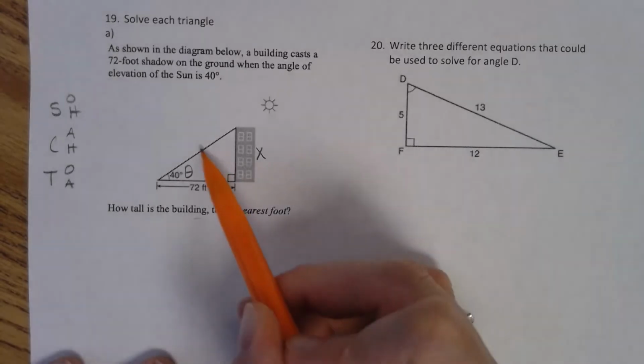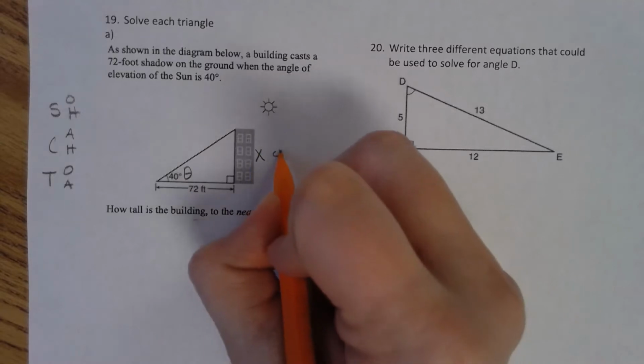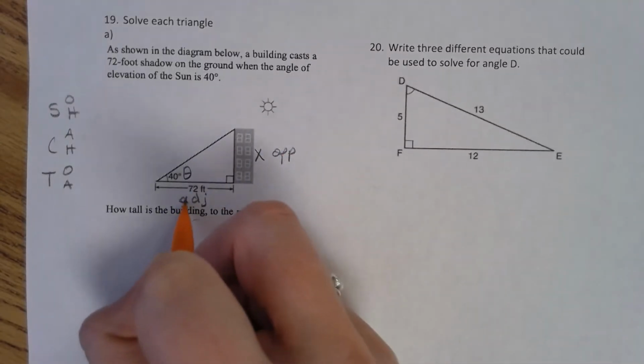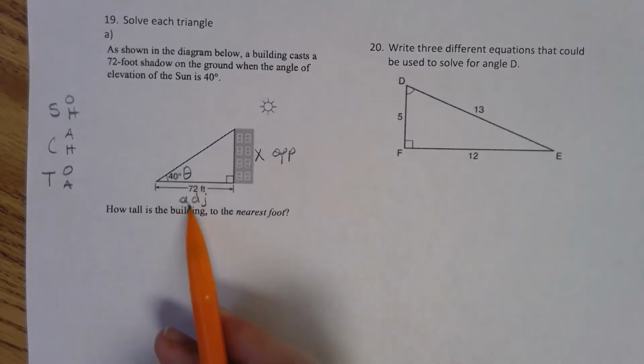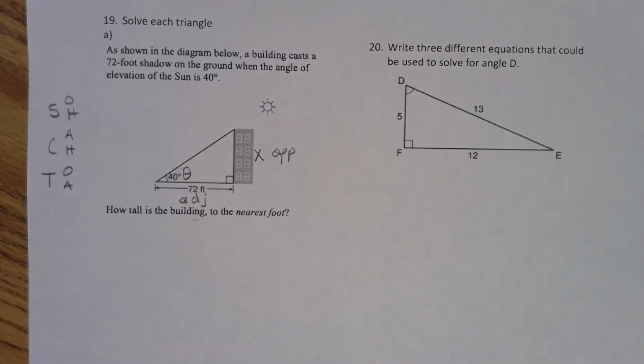It is probably easiest to label the hypotenuse first, but I don't know the hypotenuse. I don't need to know the hypotenuse, so I'm actually going to just label opposite and adjacent. The side opposite the angle, the side adjacent to the angle. If you want to label a hypotenuse, you can. It's just not necessary to use in this problem.